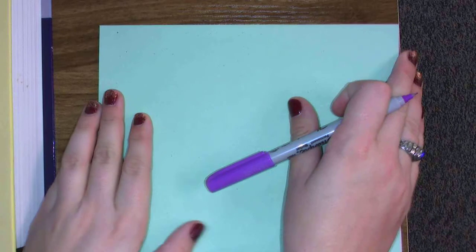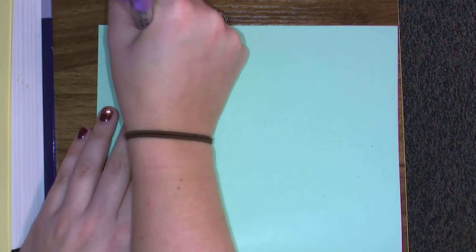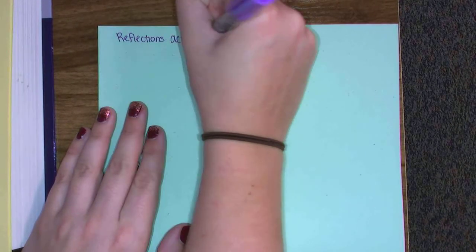All right, so that was translation. Now we're going to move into reflection. Reflections across the axes.